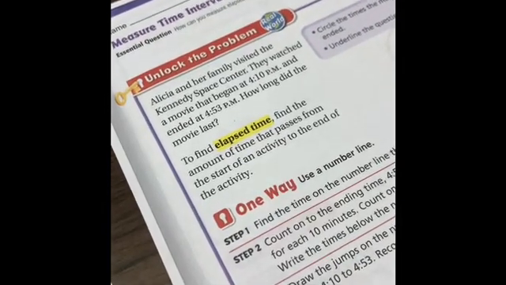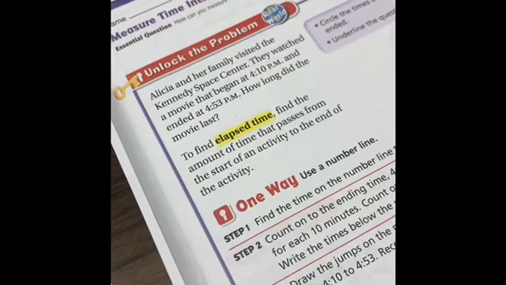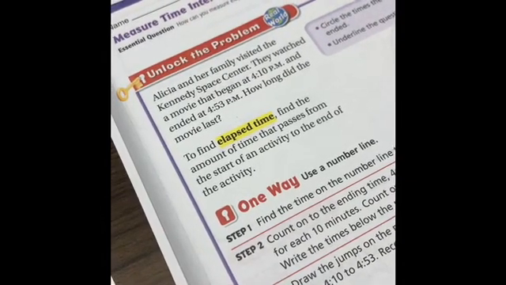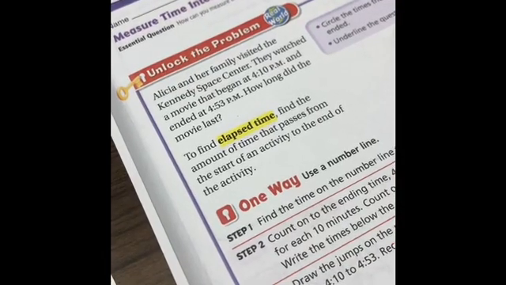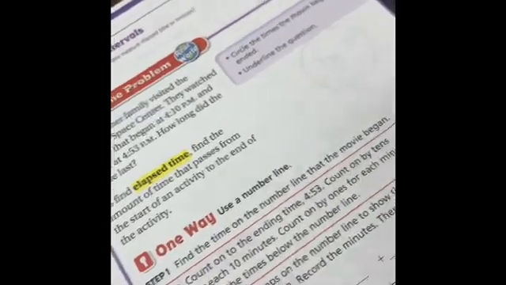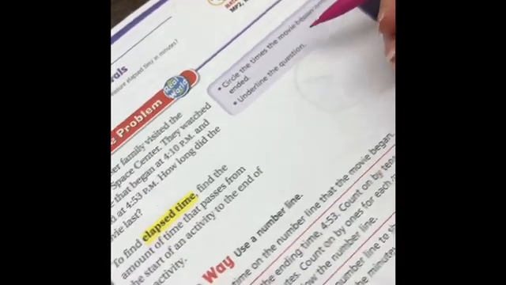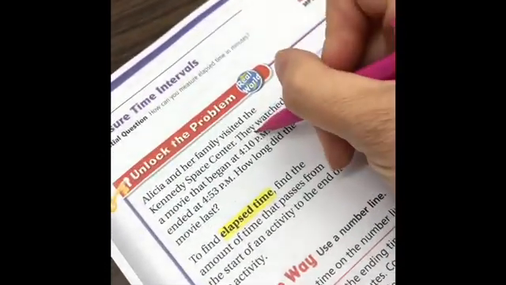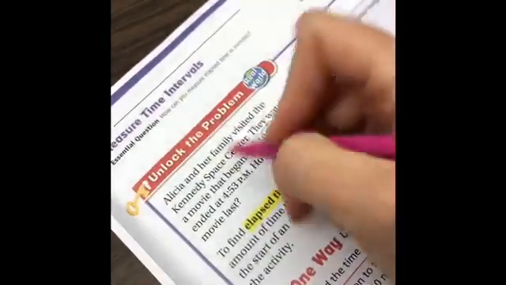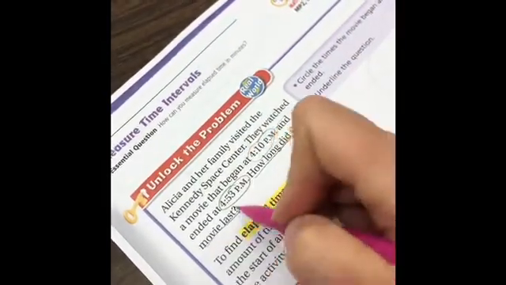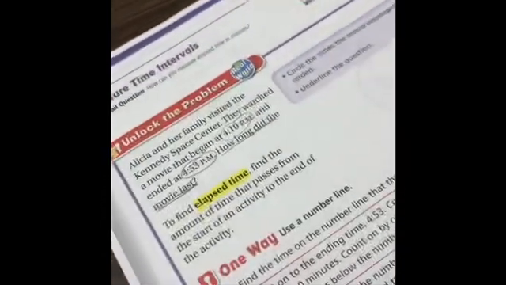And our story problem says, Alicia and her family visited the Kennedy Space Center. They watched a movie that began at 4:10 p.m. and ended at 4:53 p.m. How long did the movie last? Well, over here it asks us to circle the times the movie began and ended and underline the question. So our movie began at 4:10 p.m. It ended at 4:53 p.m. and our question is, how long did the movie last?